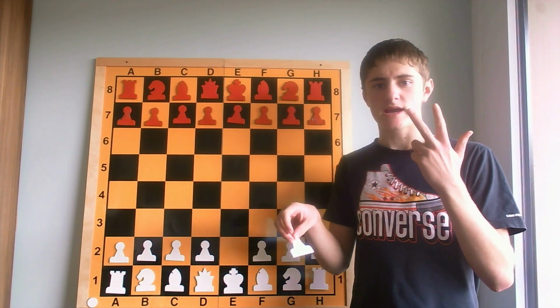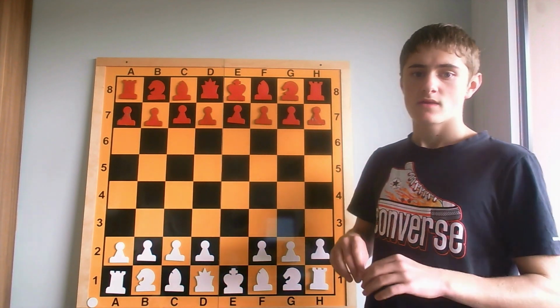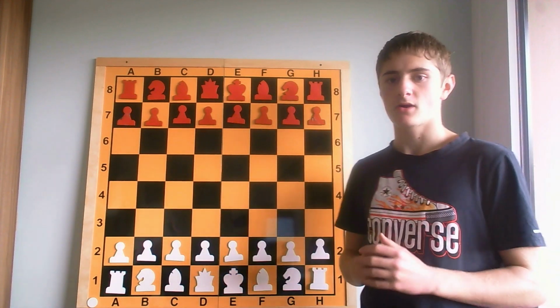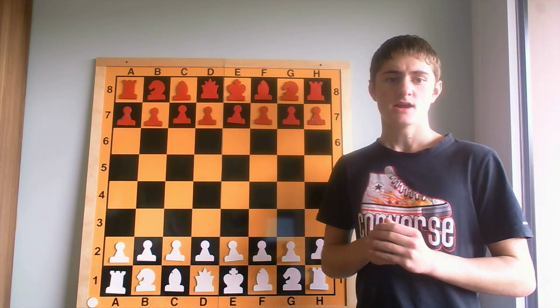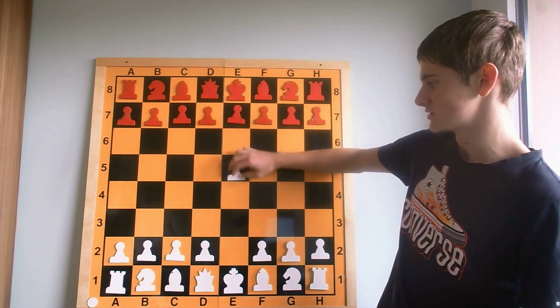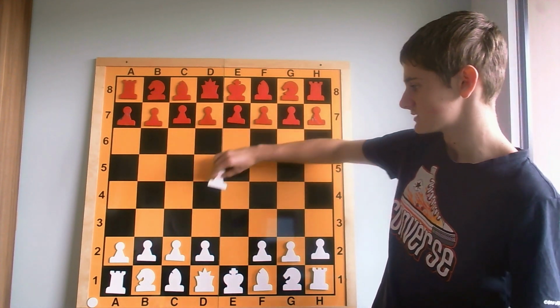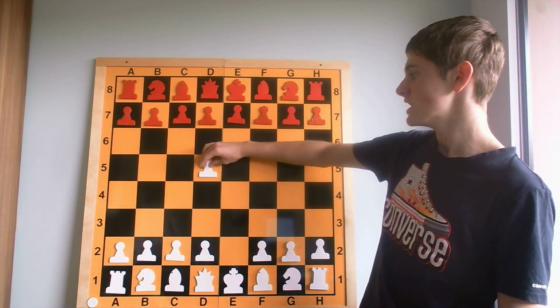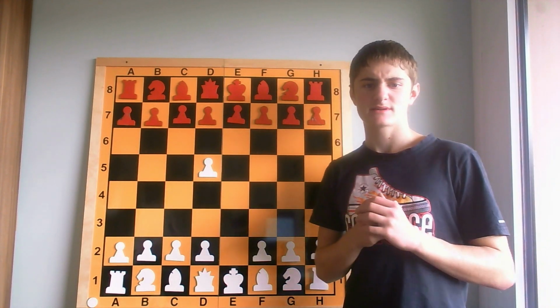There are 3 main rules and 1 extra rule that you have to know when you are talking about the pawn in the game of chess. So at first, a pawn can always move only 1 square to the front. 1 square to the front like this. Always just 1 square to the front. But there are some exceptions.